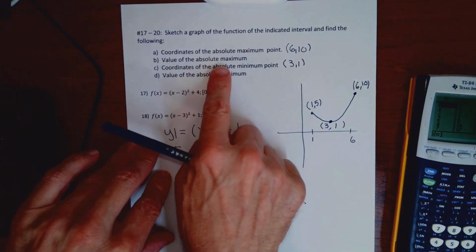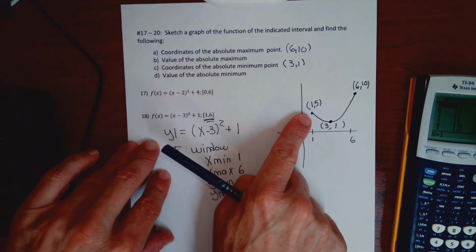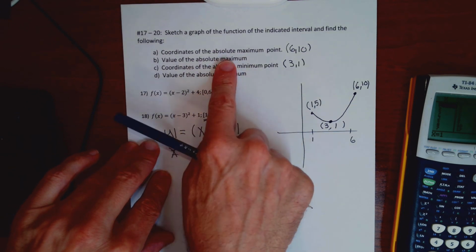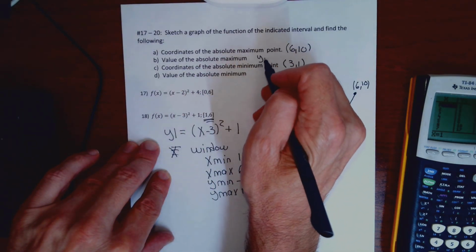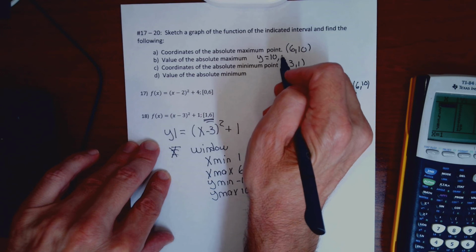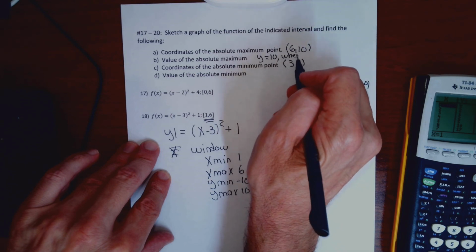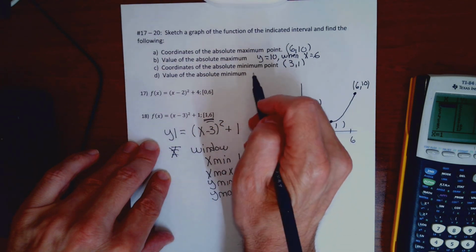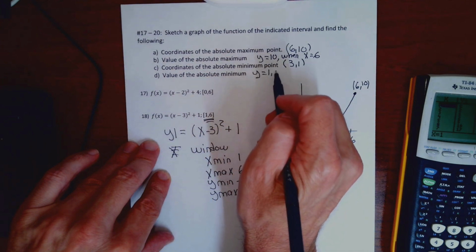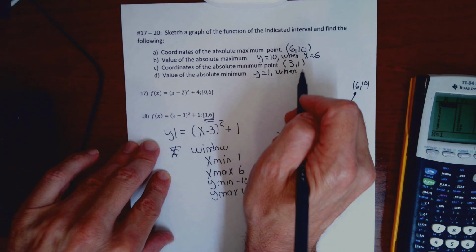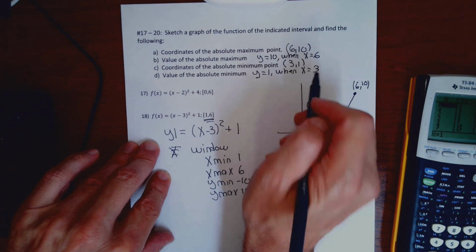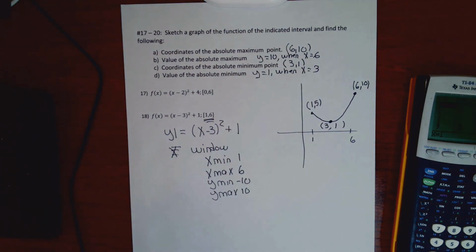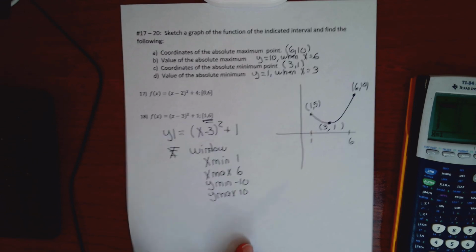And that point's just a local maximum point. I don't need it right now. The value of the absolute maximum is y equal to 10, which occurs when x equal to 6. The value of the absolute minimum is y equal to 1, which occurs when x equals 3. One more, and then we'll get into something new that's maybe old because we've done it before in another class probably.